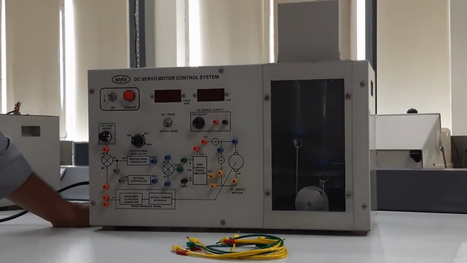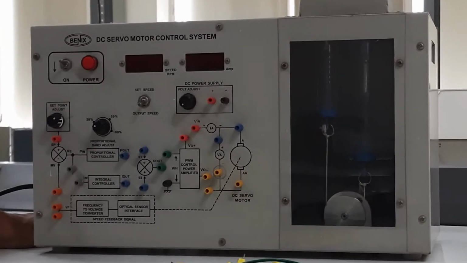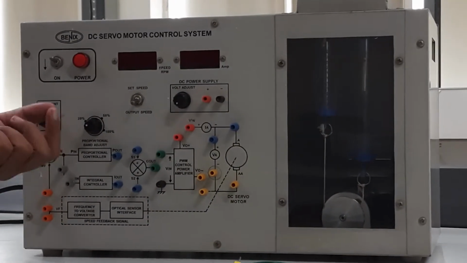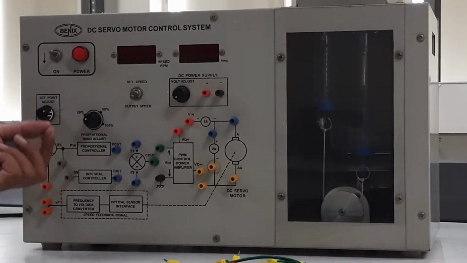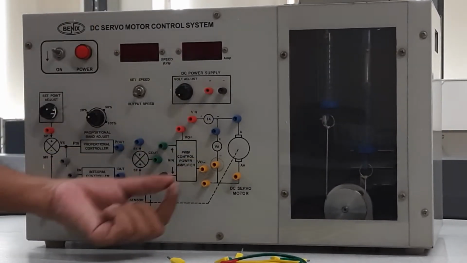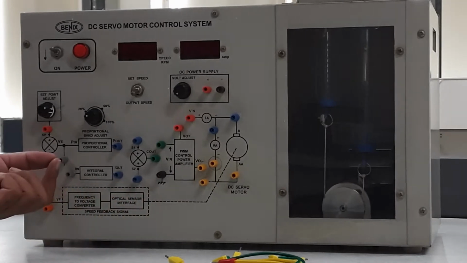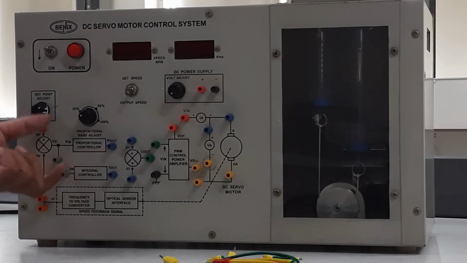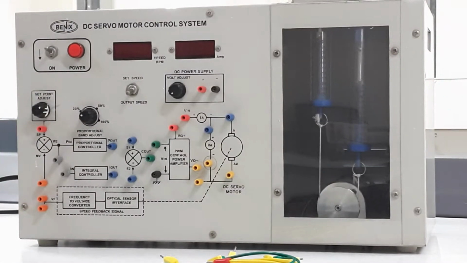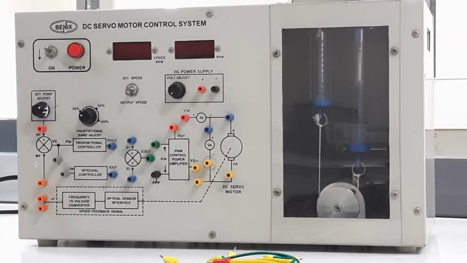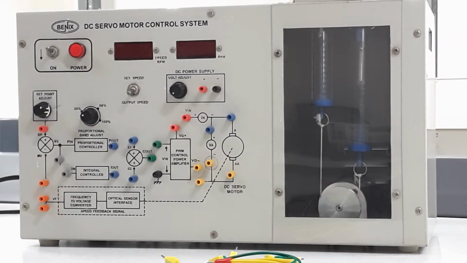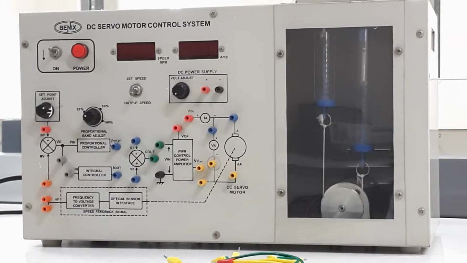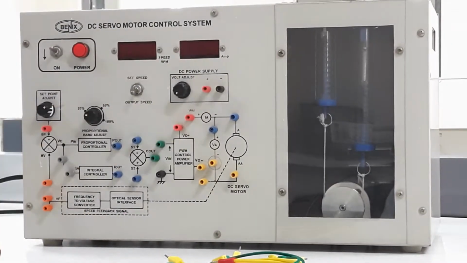Because of this closed loop system, whatever steady state error you have will automatically get corrected because of the feedback mechanism when you are using the PI controller. But when you use a P controller, the steady state error will not get corrected. It will keep on oscillating around that particular error. So I will go through the procedure as below. Before that, let me explain what this setup is.